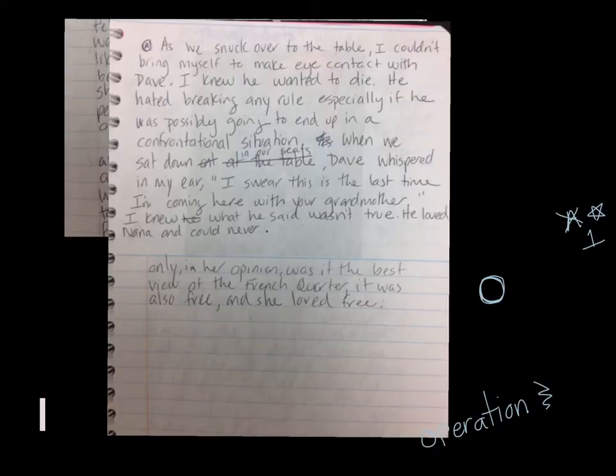He hated breaking any rule, especially if he was possibly going to end up in a confrontational situation. When we sat down in our seats, Dave whispered in my ear, 'I swear this is the last time I'm coming here with your grandmother.' I knew what he said wasn't true. He loved Nana and could never..." Miss Ray needs to finish her sentence.